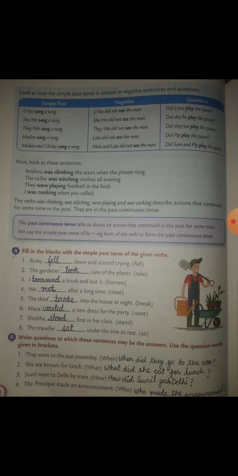Now look at these sentences. Krishna was climbing the stairs when the phone rang. The tailor was stitching clothes all evening. They were playing football in the field. I was cooking when you called. The verbs was climbing, was stitching, were playing, and was cooking describe actions that continued for some time in the past. They are in the past continuous tense.